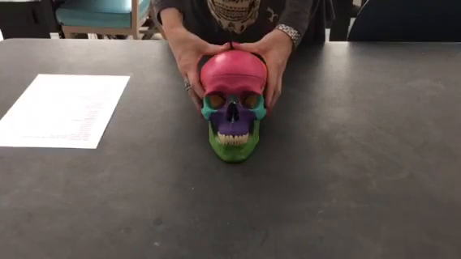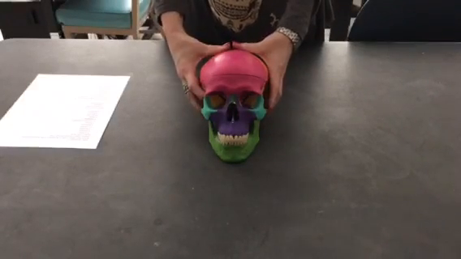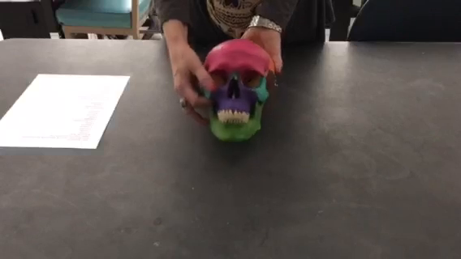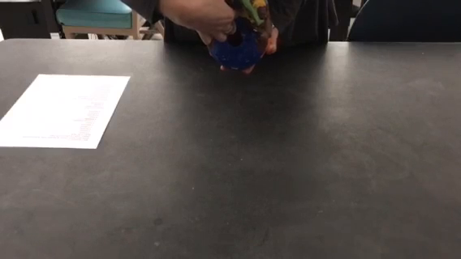All right, so coming back and turning it to you guys. Next, we have the vomer. So to see the vomer, you need to pick up the skull and look at the inferior view. So it would be this light blue bone that my finger's on right there.